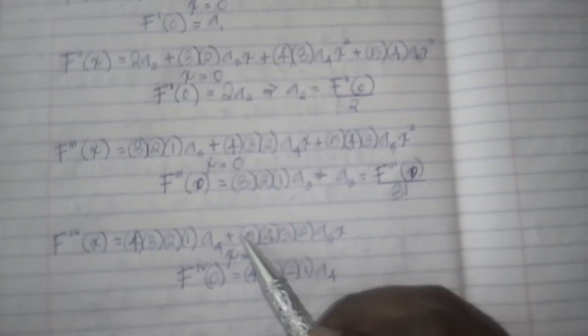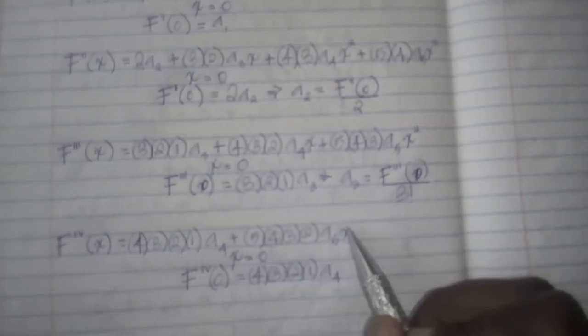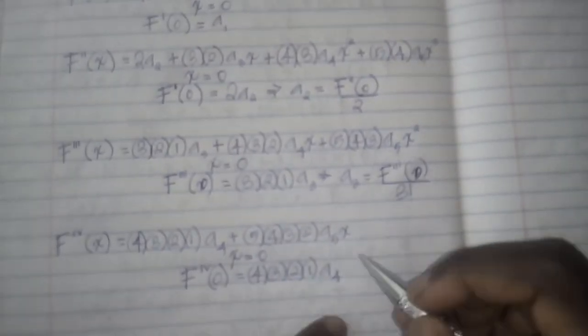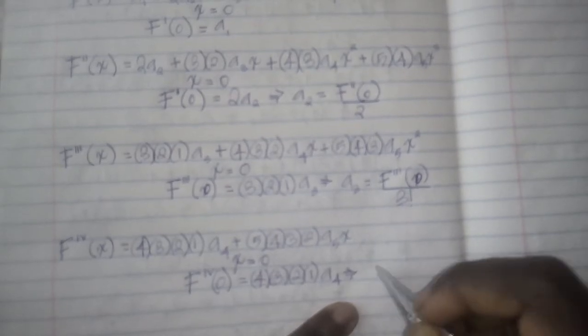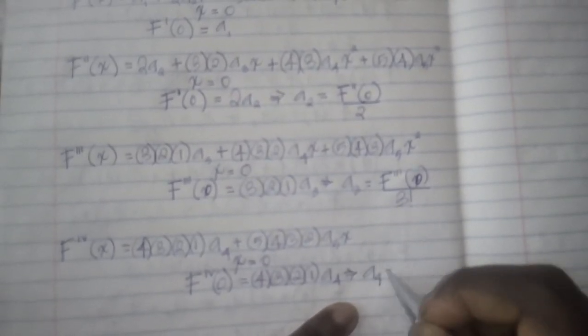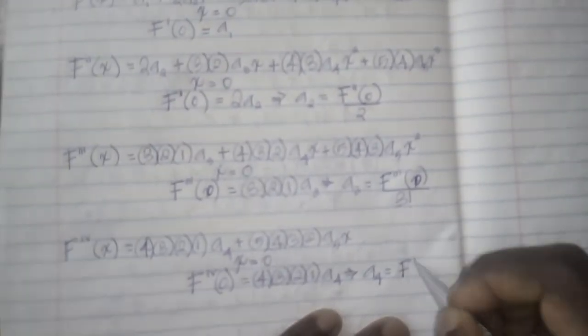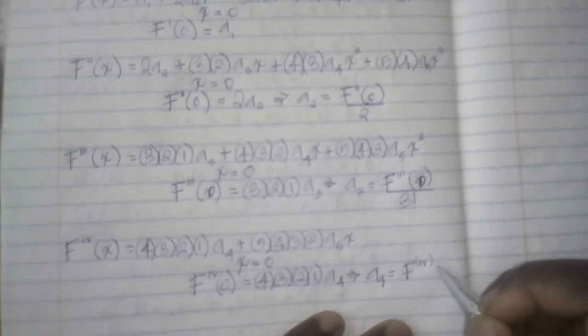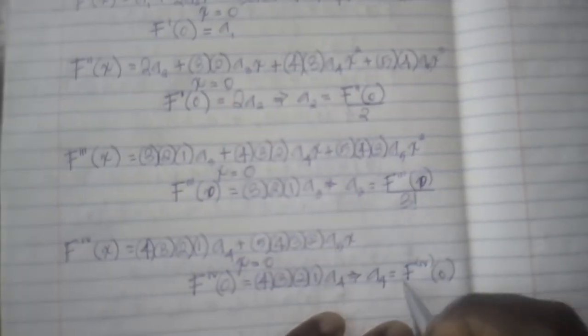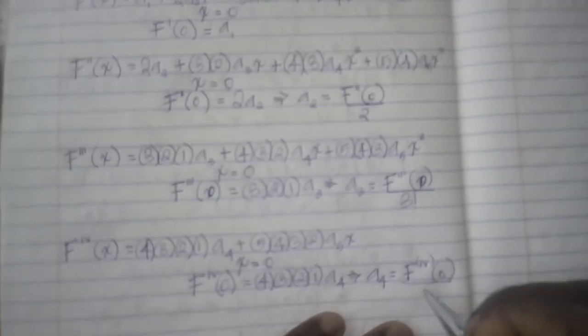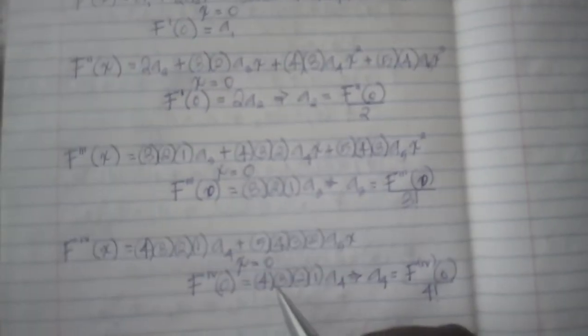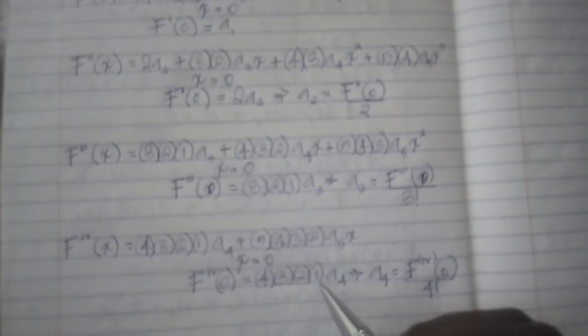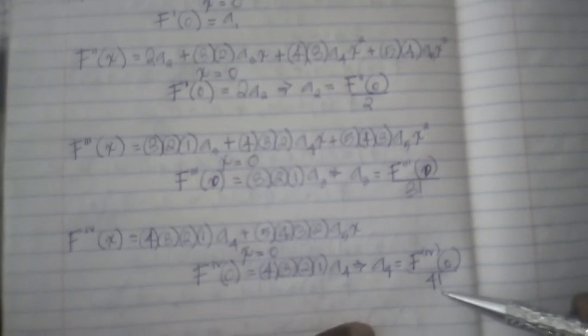If you put x here, all of the rest will be 0. So finally, a4 will be equal to f of 0 over 4 factorial. 4 times 3 times 2 times 1 is nothing but 4 factorial.